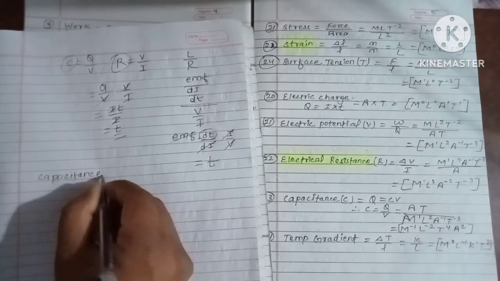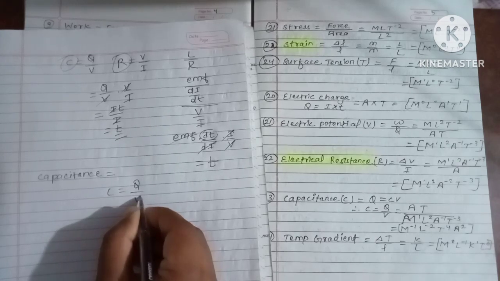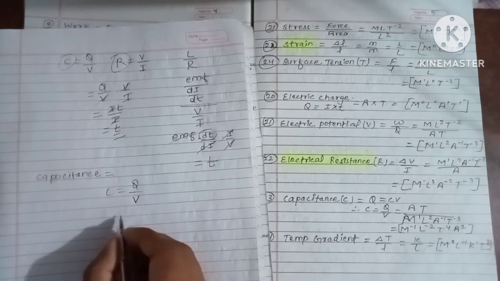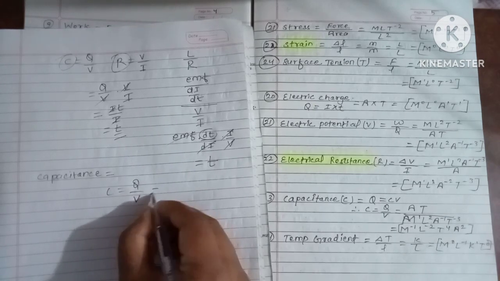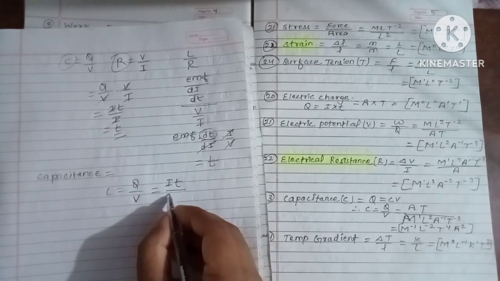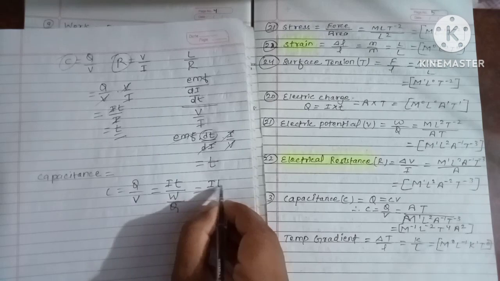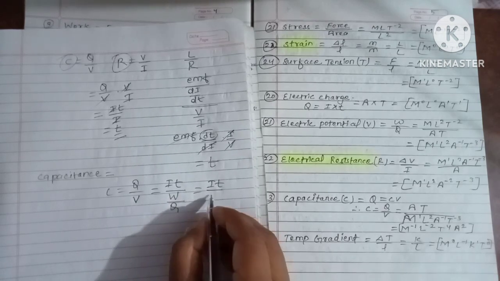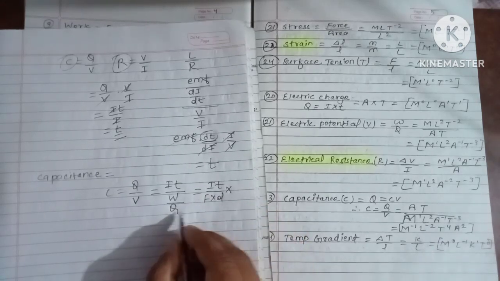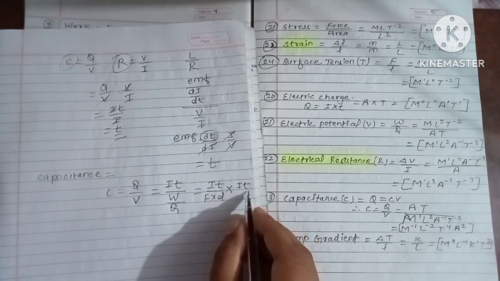Capacitance C equals Q upon V, charge upon potential difference. Here Q is current into time, upon this voltage. We can write voltage as work done upon charge, so it will be IT. Work done is force into displacement, and Q goes up as IT. In place of Q, we can write IT.